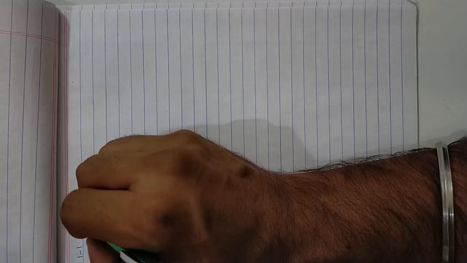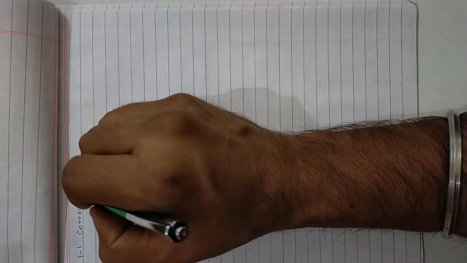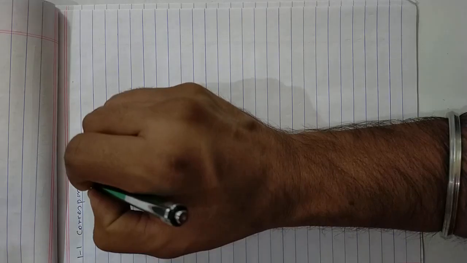One correspondence. So let us see the definition.